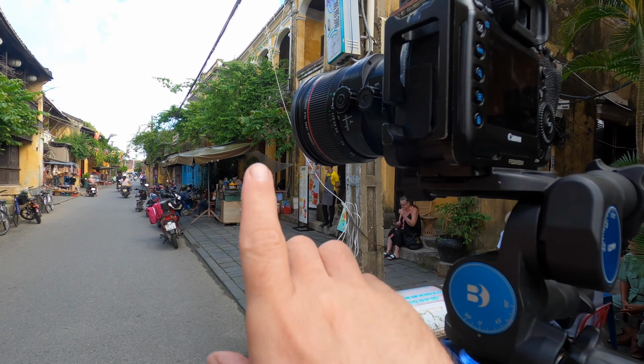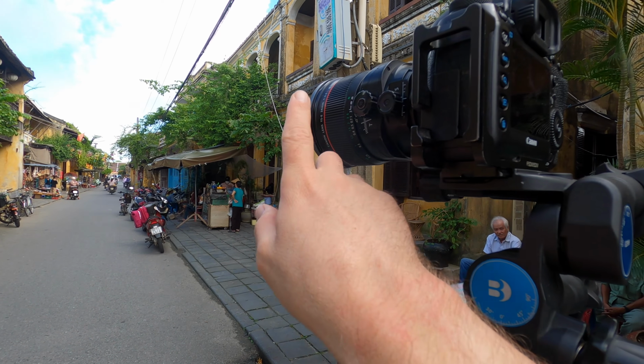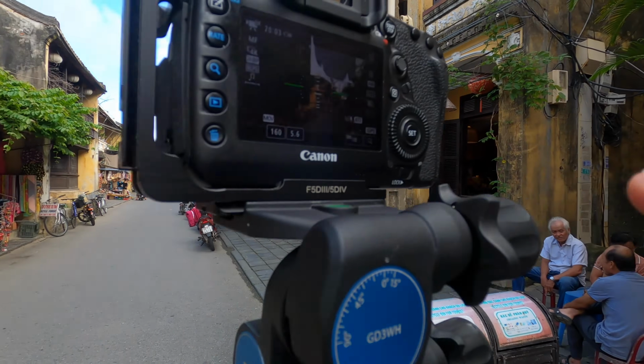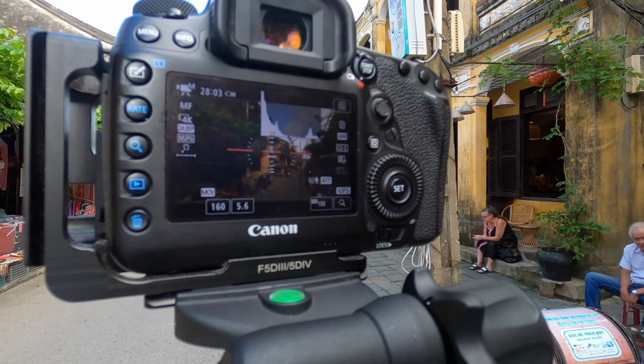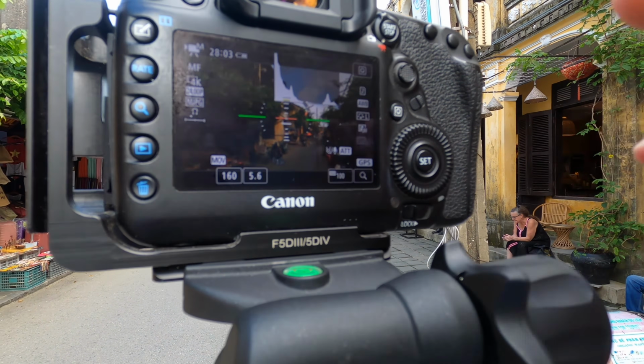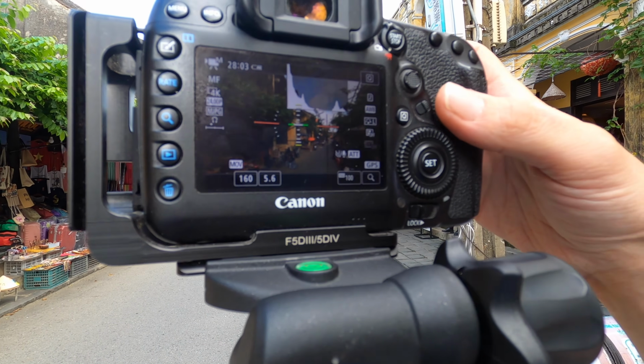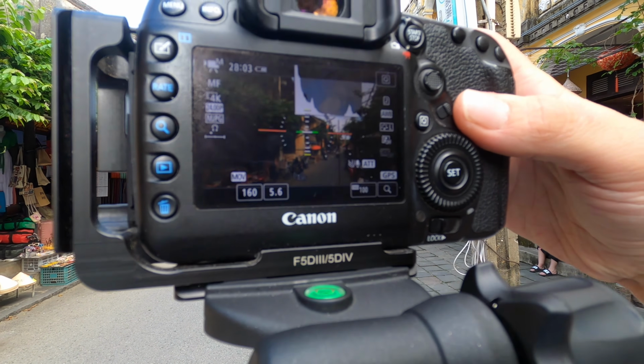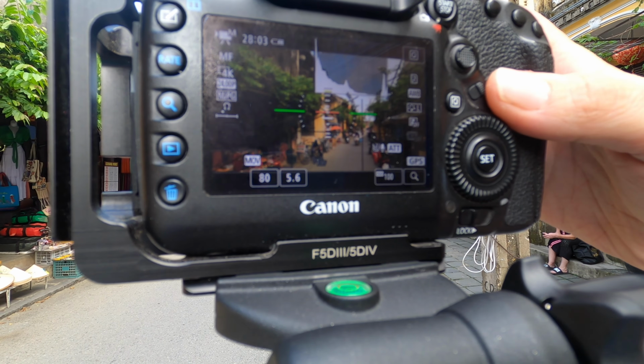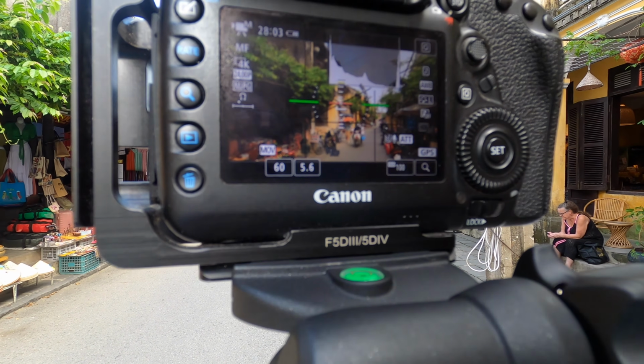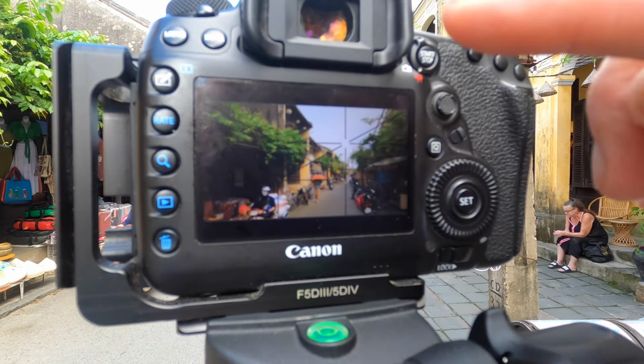On the front of my camera I've put the variable ND, so as I said it goes from 2 to 5 stops. Look at the back of the camera now, you can see how much darker it is. So it means that I can now increase the exposure and slow the shutter speed. So let's get it to 1/50th of a second. So you can see now it's a lot brighter again.